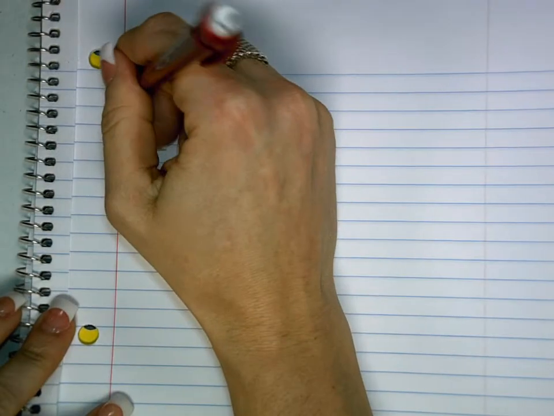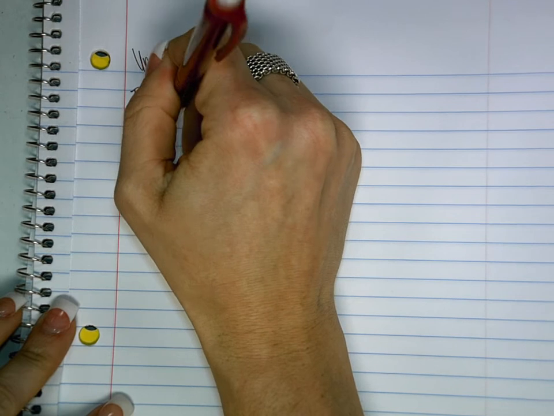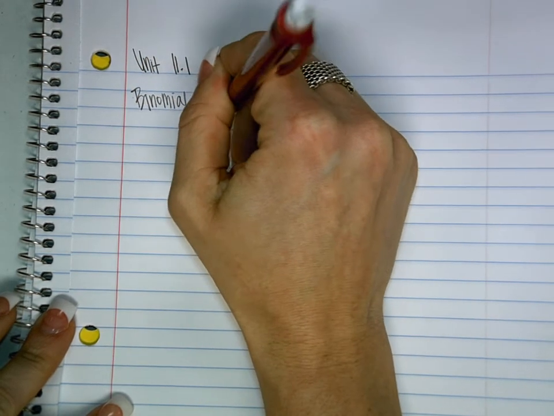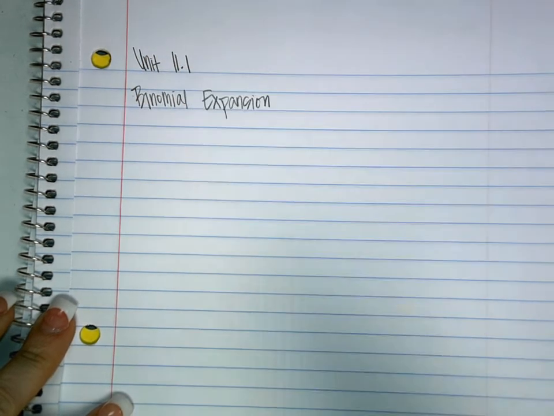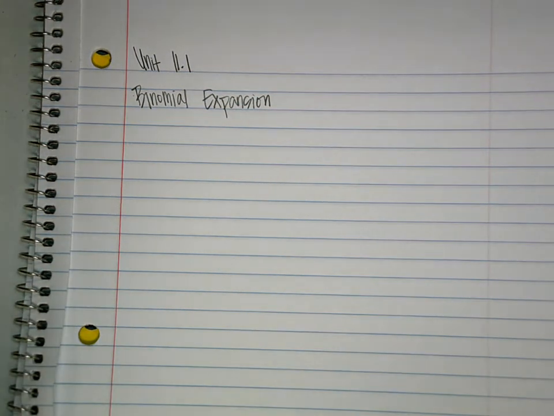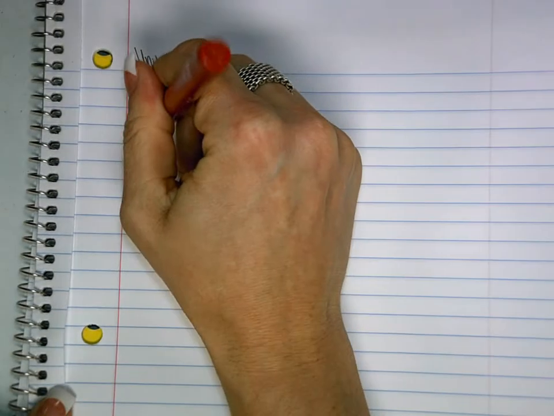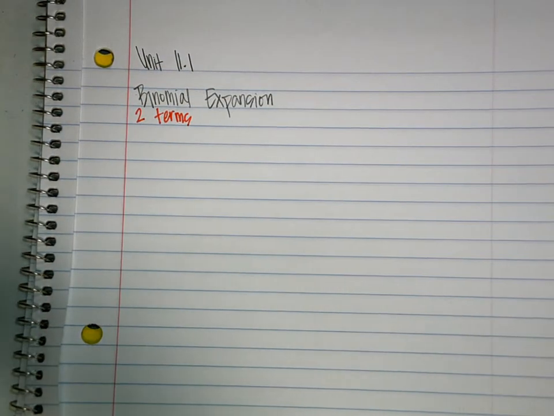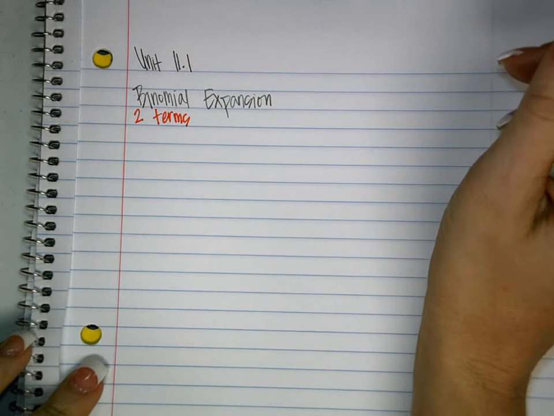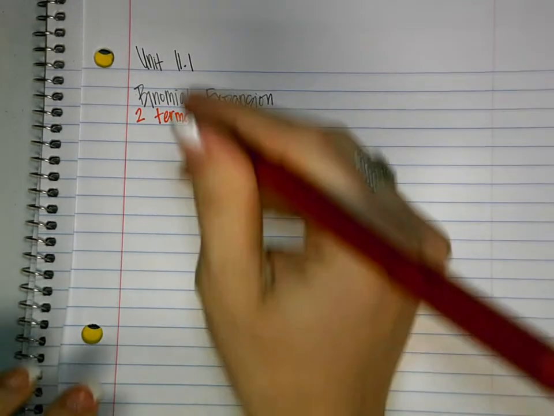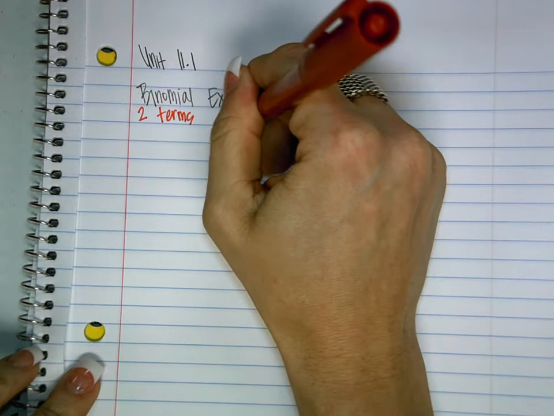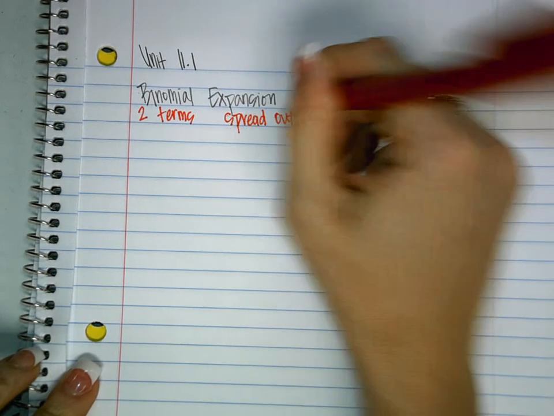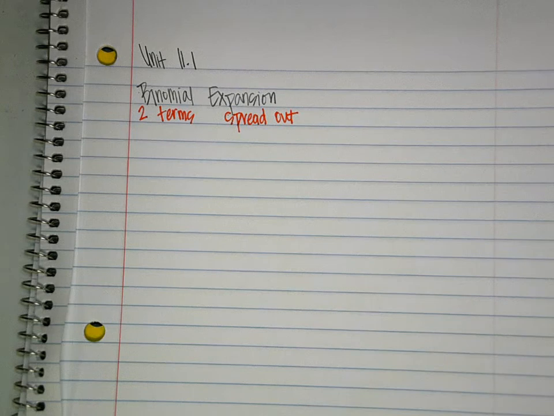So what we're going to work on today is something called binomial expansion. First off, what is a binomial? What does it mean to be a binomial? Two parts. Two terms. A binomial is two terms. And what would you say the word expansion means? Not necessarily to make bigger, but to spread out. So what we're going to be working on today is expanding binomials. We are going to spread out binomials.